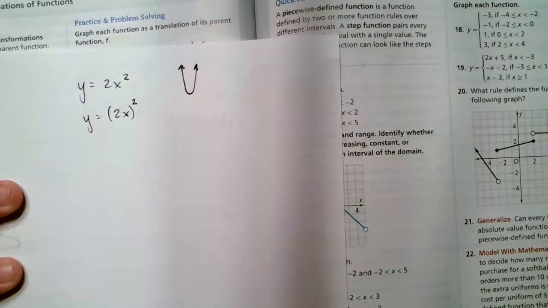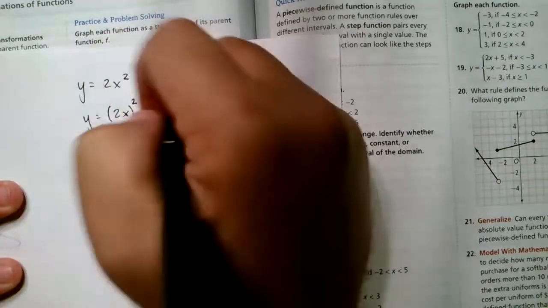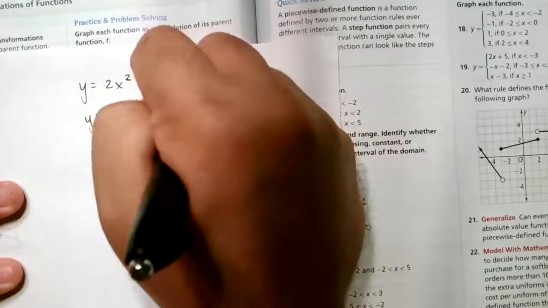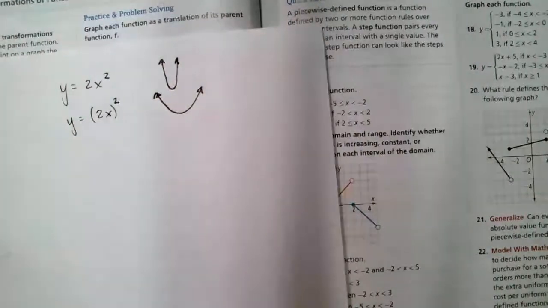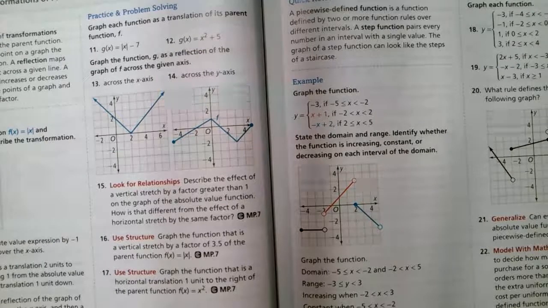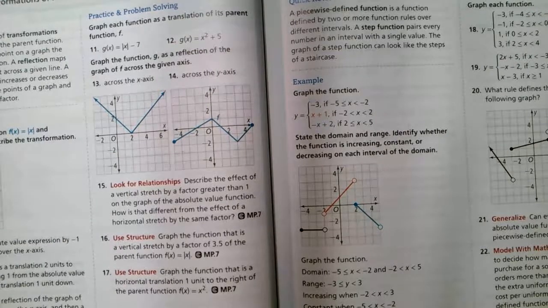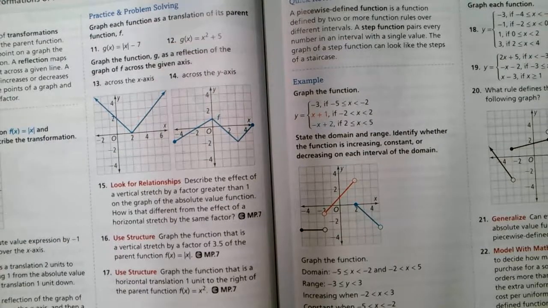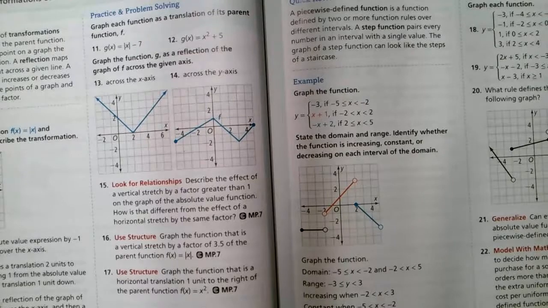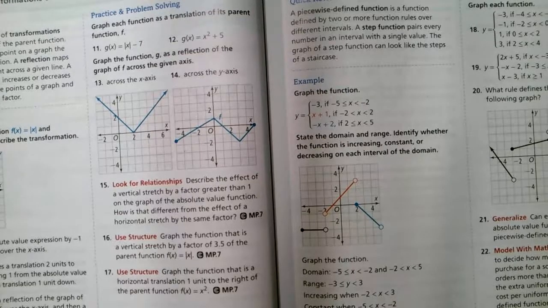That is a vertical stretch. So the parabola would become more and more narrow. If I had something like this, it would become flatter. So something like that, right? It kind of has the opposite effect, horizontal versus vertical stretch or compress.